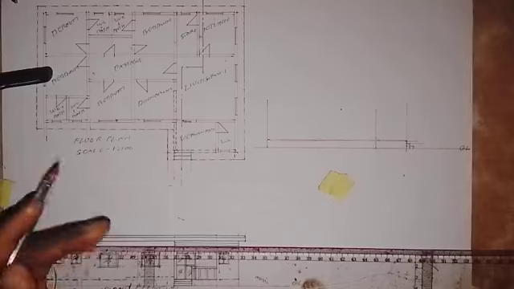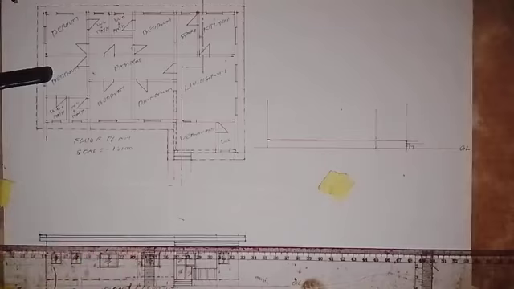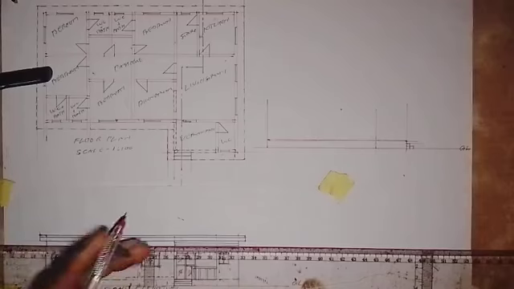We need to take that into consideration. If we add that together, 150 plus 3,250 gives us 3,400. So 3,400 by 100 will give us 34.